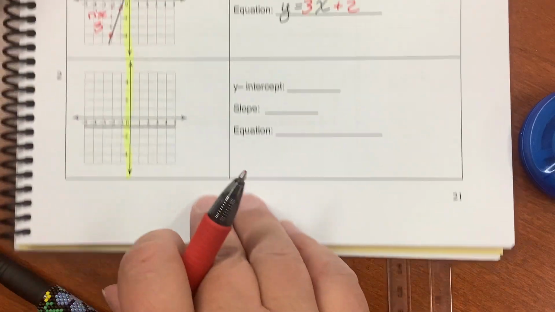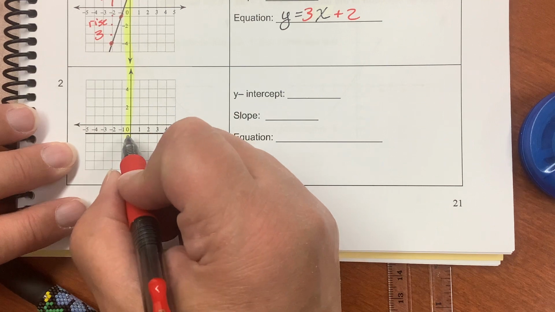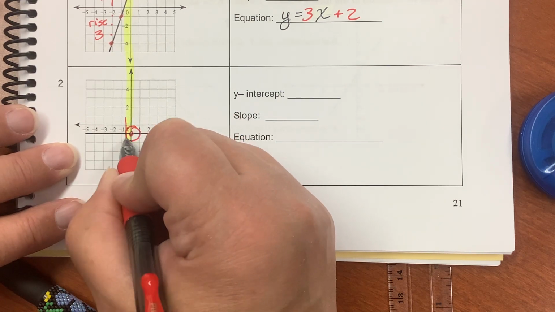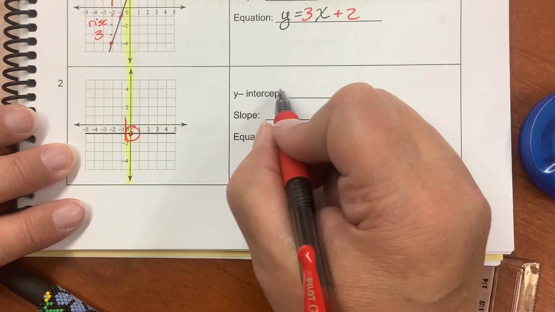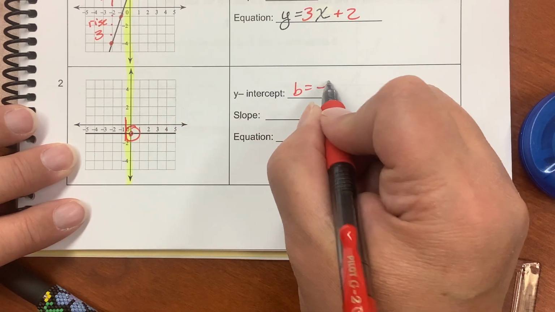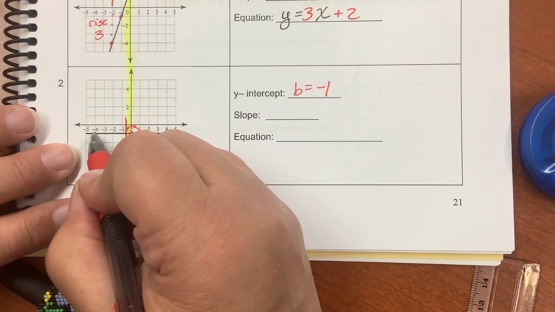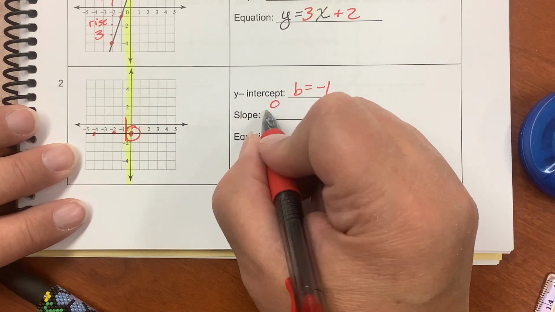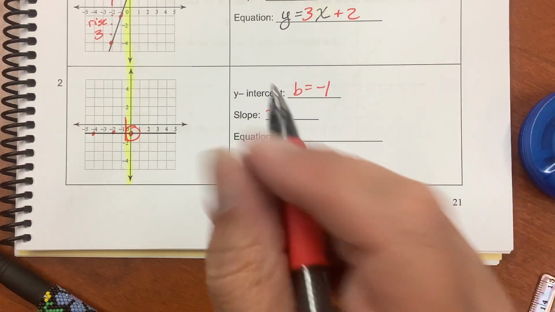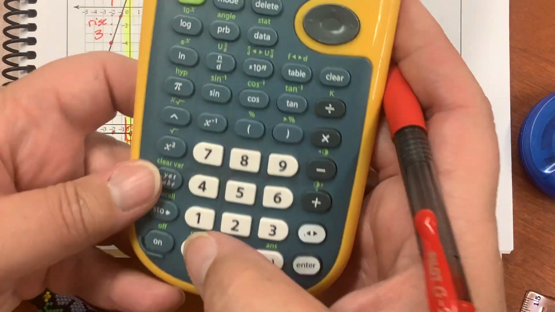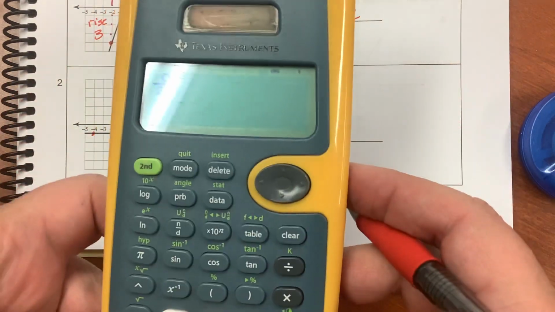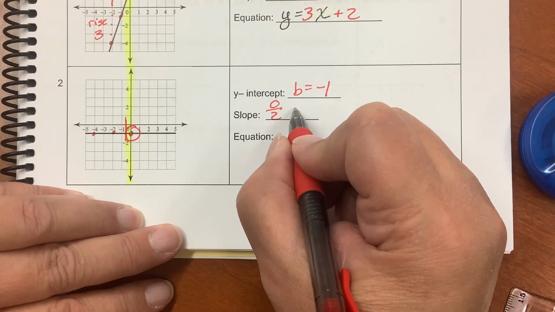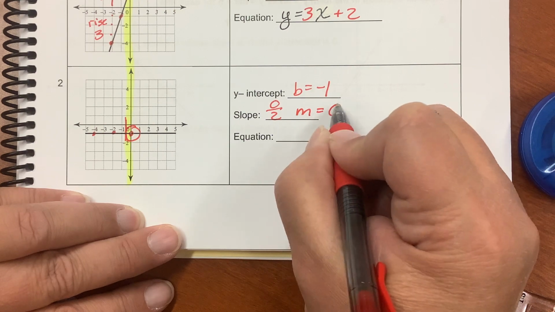Down here, here's where it is crossing, right there. So my b is -1. So y-intercept b equals -1. Now I can take any 2 points. It does not rise, it runs 2. 0 rise over 2. Put that in a calculator. 0 over 2, and you'll see it comes out to 0. So my slope, m equals 0.